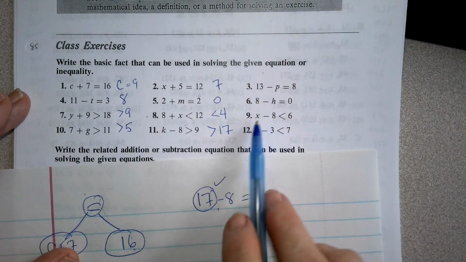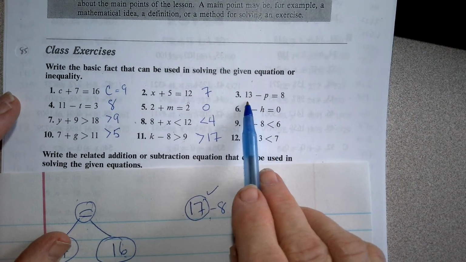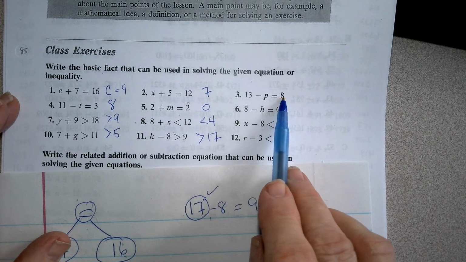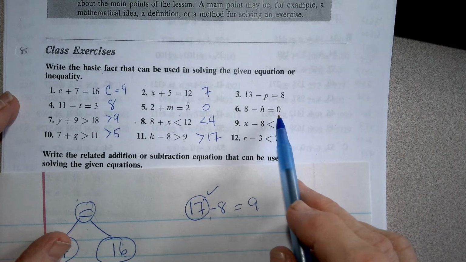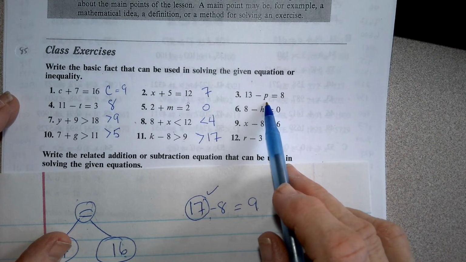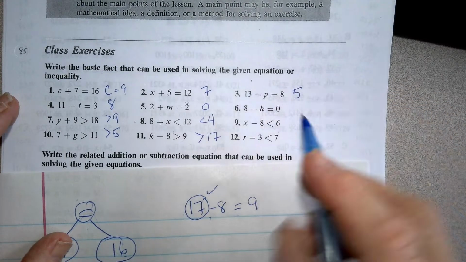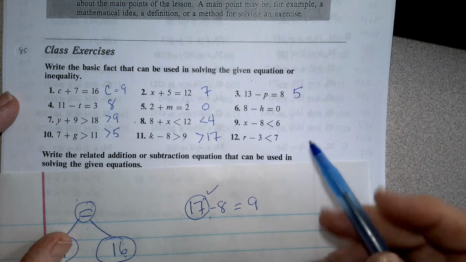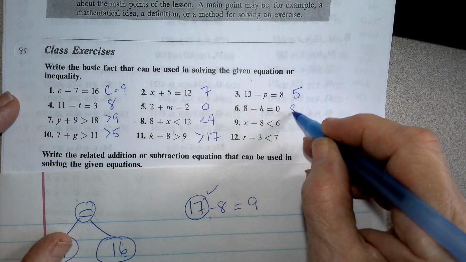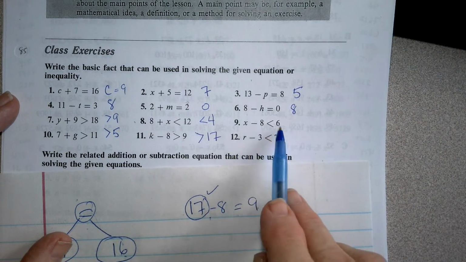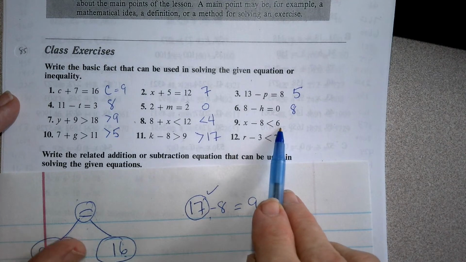Then the equals are easy. So 13 minus what number is going to give you 8? Is it 5? Yes. 8 minus what will give you 0? 8. What number minus 8 would be less than 6?